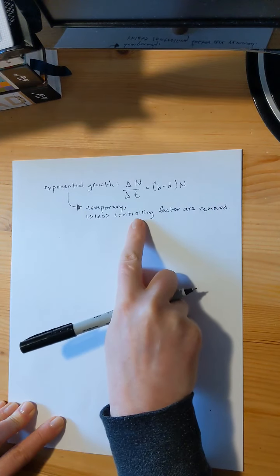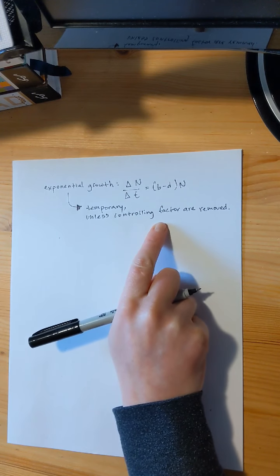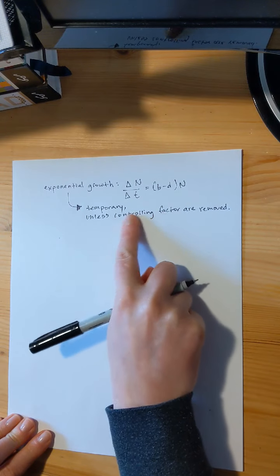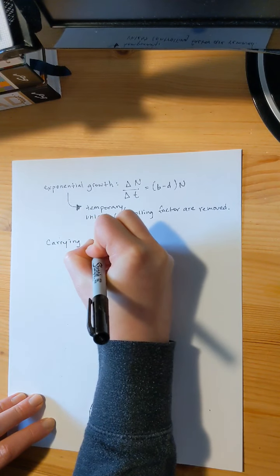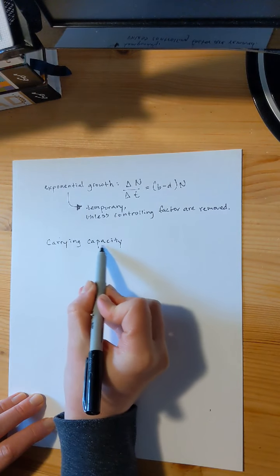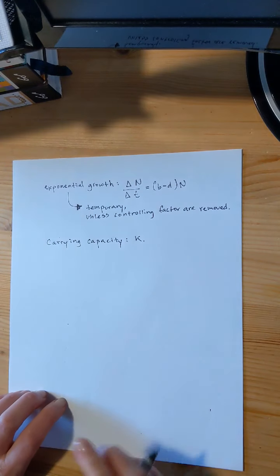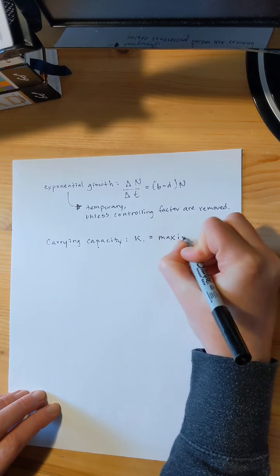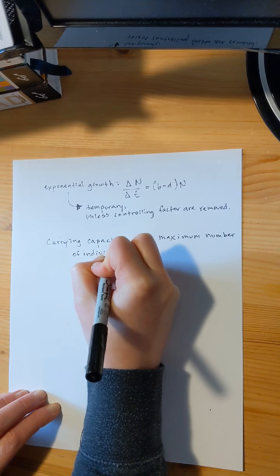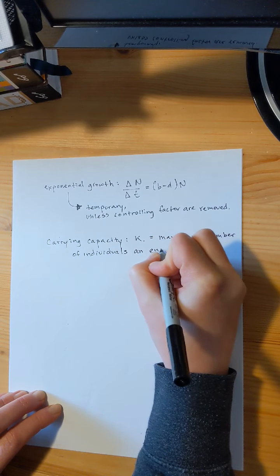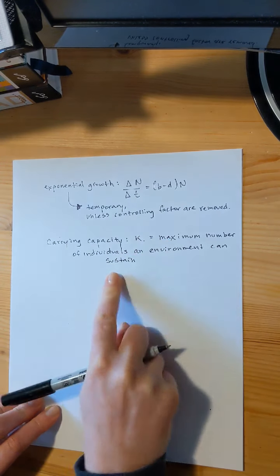So controlling factors would be something that stops your population from growing. You run out of food, you run out of space, something that just won't allow your population to grow anymore. We have a term for all of our controlling factors kind of together, and it's called carrying capacity. What is the capacity your ecosystem has to carry life? We represent this with K, because we're going to have equations for it. And K equals the maximum number of individuals an environment can sustain. So how much can it carry?